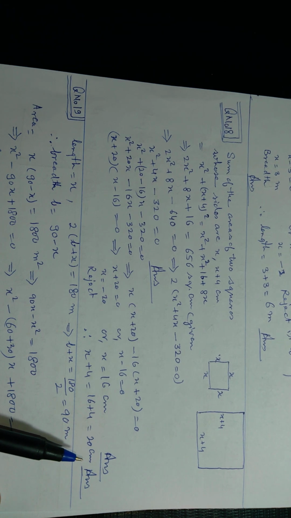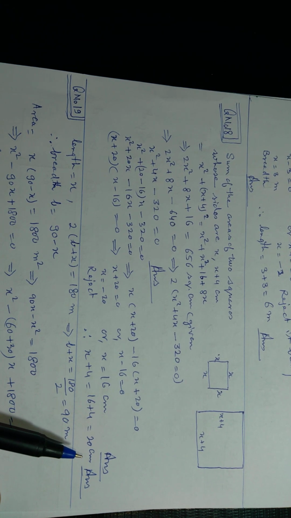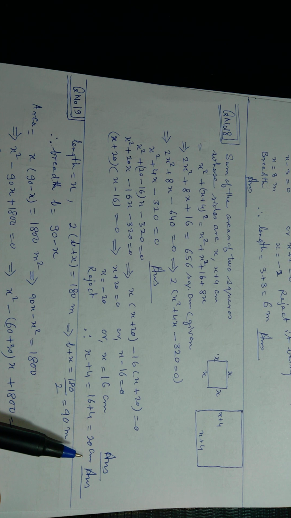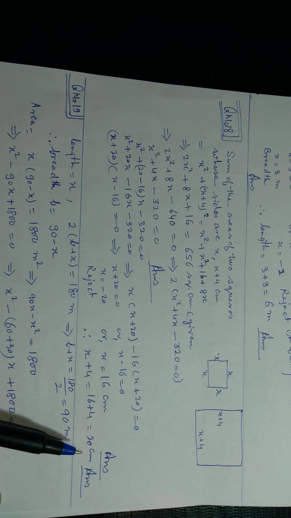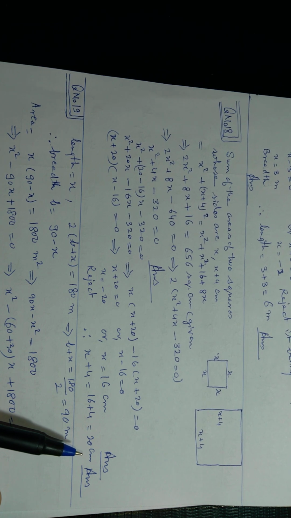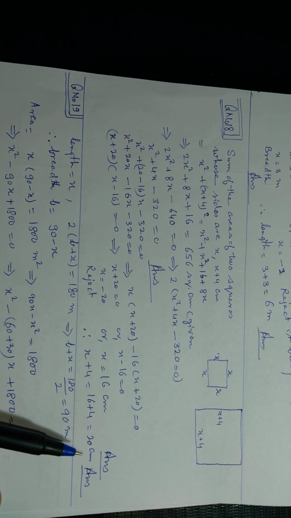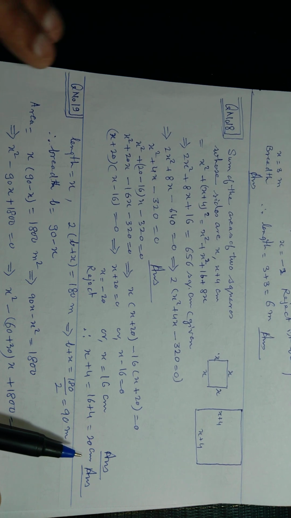Question number 18 states that two squares have the sides x centimeter and x plus 4 centimeter. The sum of their areas is 656 square centimeter. Express this as an algebraic equation in x and solve the equation to find the sides of the squares.